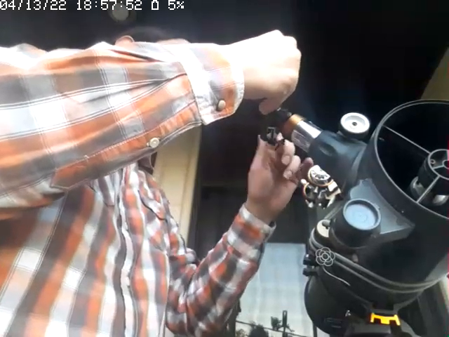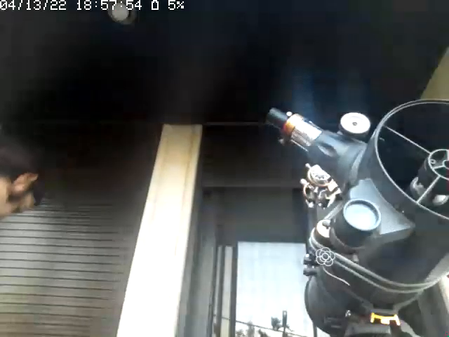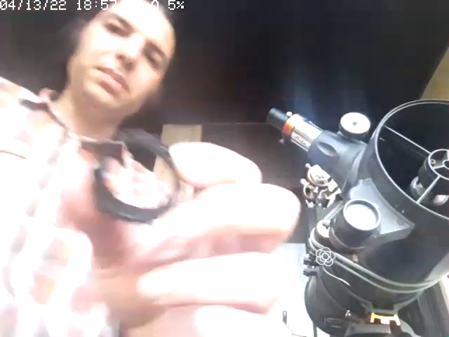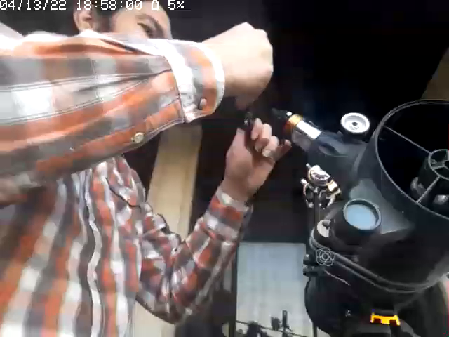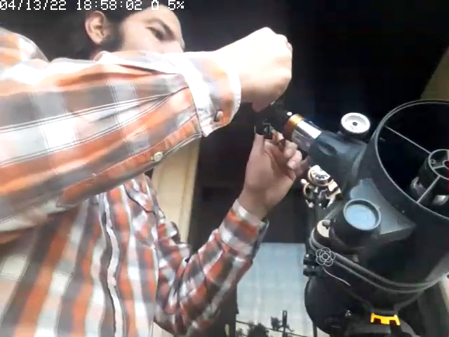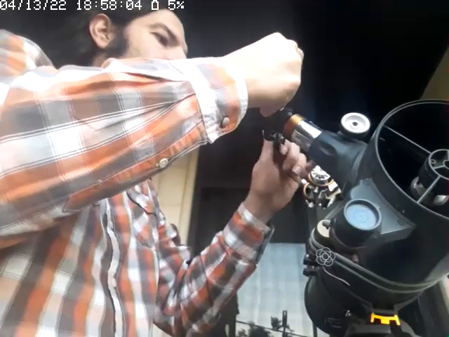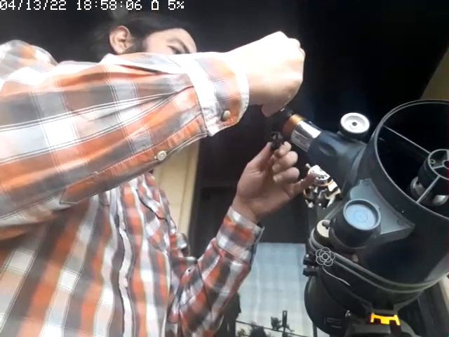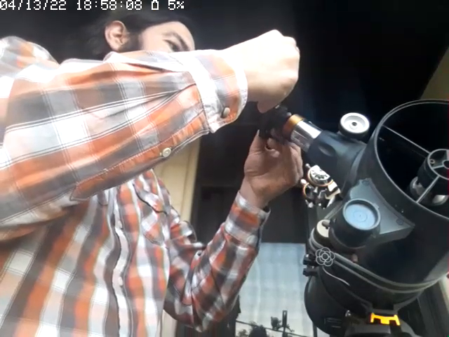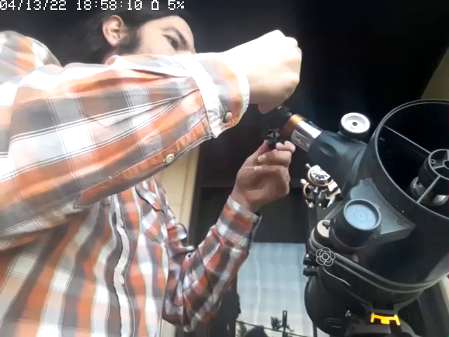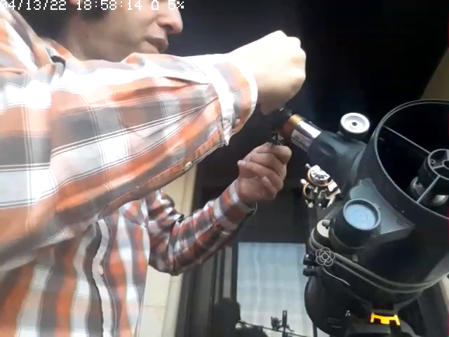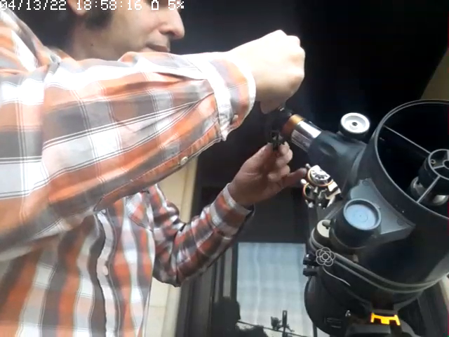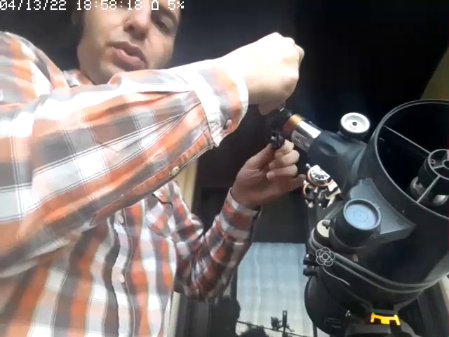Seems that we need the grip, this grip. So we're going to install it like this, and we have to install it in a way like the 2 times Barlow lens.